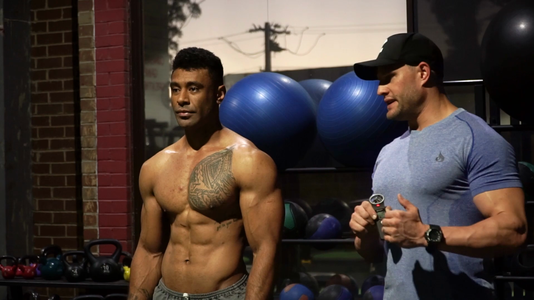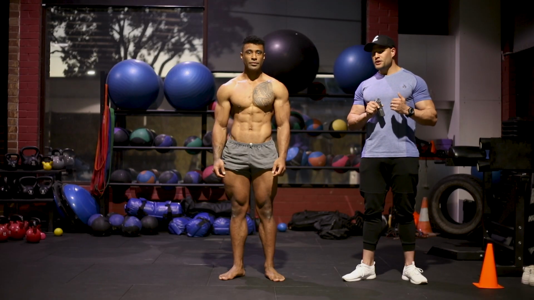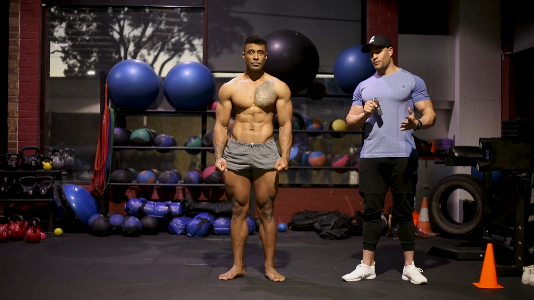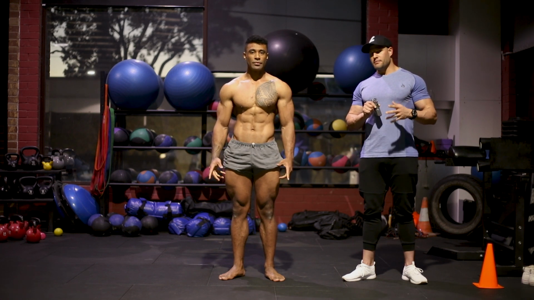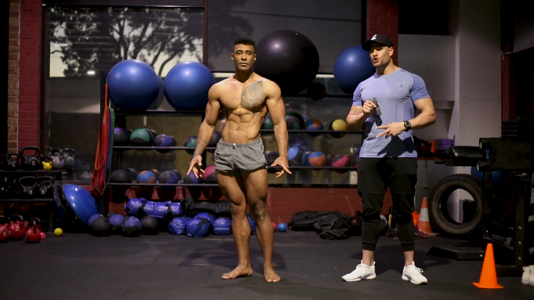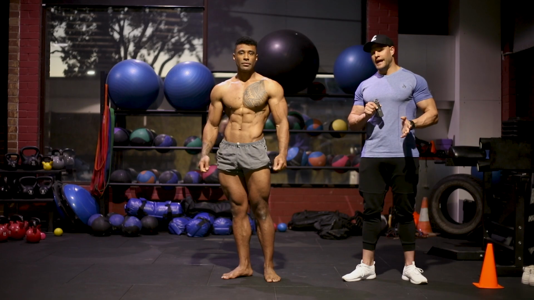The difference between a fitness model and a muscle model is that when you pose, muscle models can have clenched fists, fitness models have to have open hands. Now, that doesn't mean that when you flow through your poses, you can't have clenched fists. It's when you strike and hit your final pose, your hands must be open.